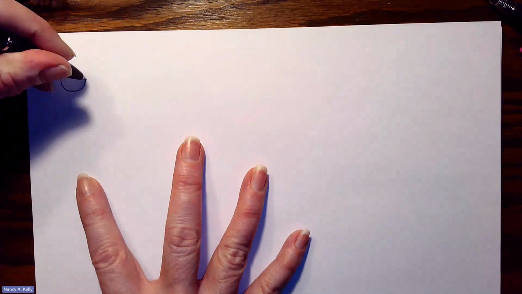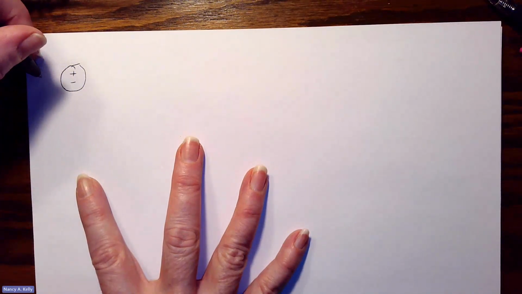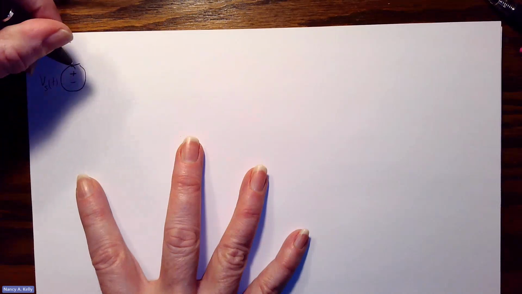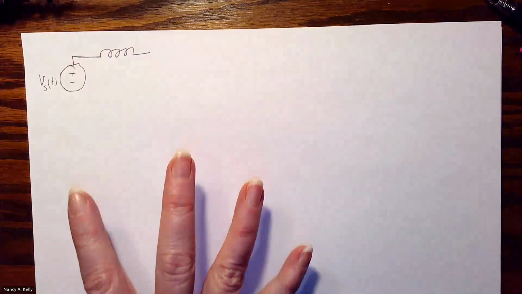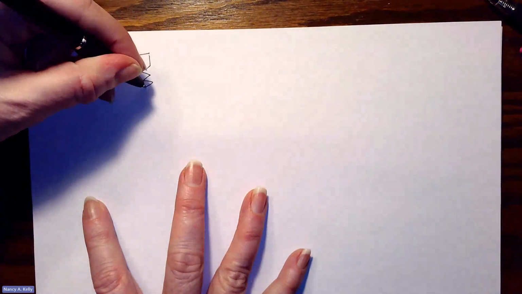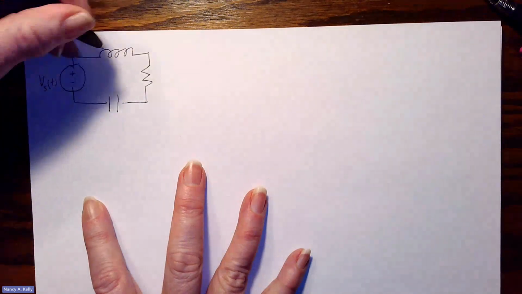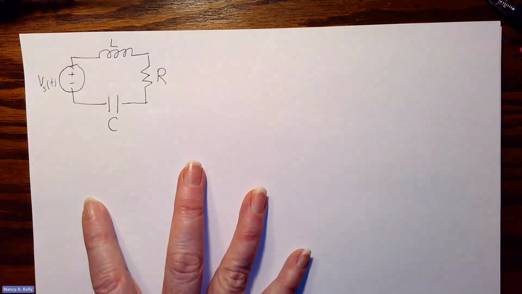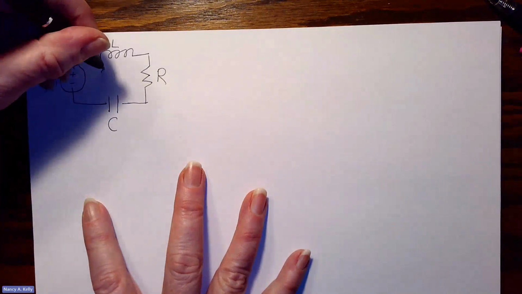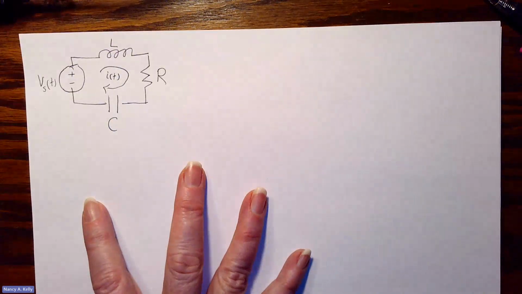This is the way the circuit will be laid out. We're going to begin with a voltage source, which I'm going to label V sub S of T, and it's connected to an inductor, and then to a resistor, and then finally to a capacitor. For now, we're just going to use letters to describe what they are, like this, okay? And the thinking here is that there is a current circulating clockwise in the circuit, I of T.